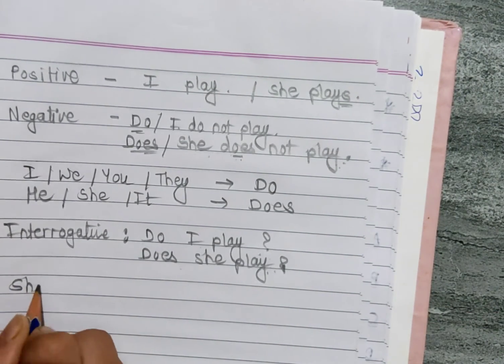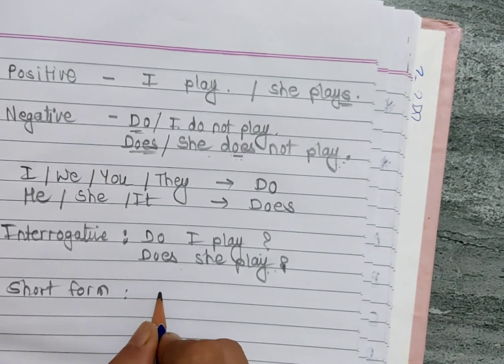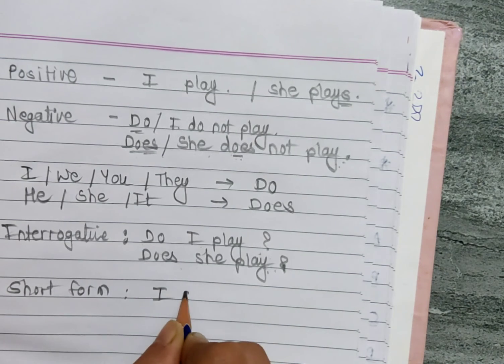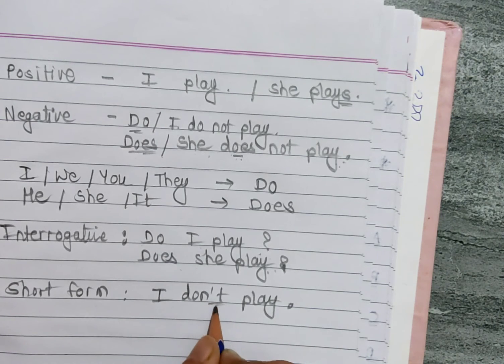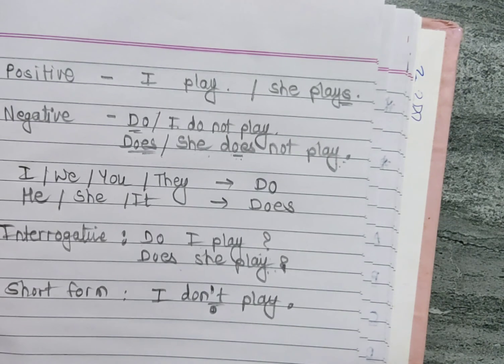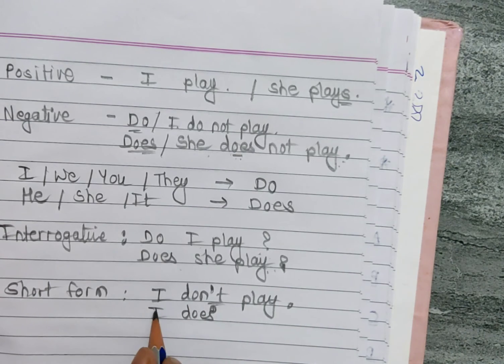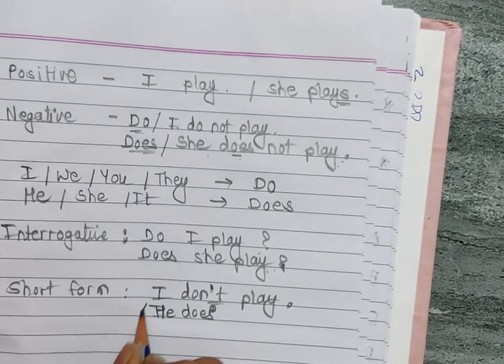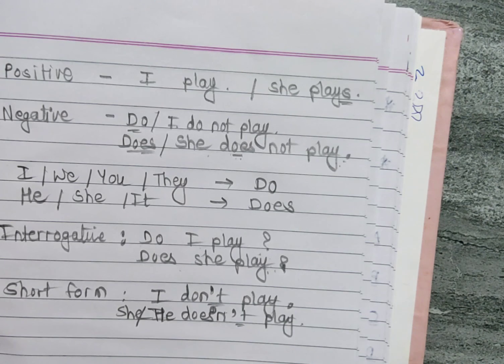Now how to write the short form? In the short form you can write like this. I don't play. So look here, o is omitted. In place of o, when you omit o, you have to put an apostrophe. Or you can say he or she doesn't play. So here again o is omitted, so you have to put an apostrophe.